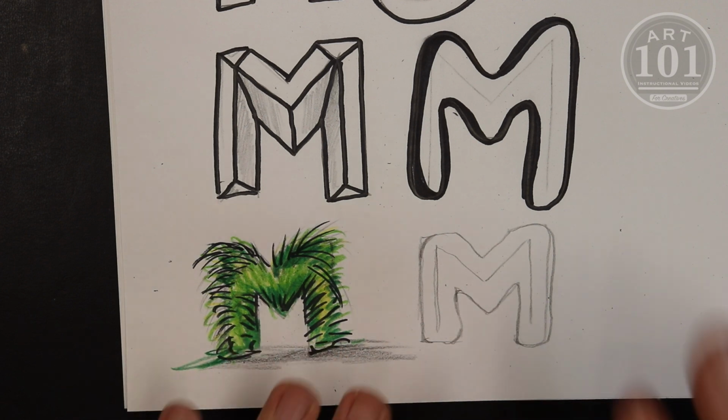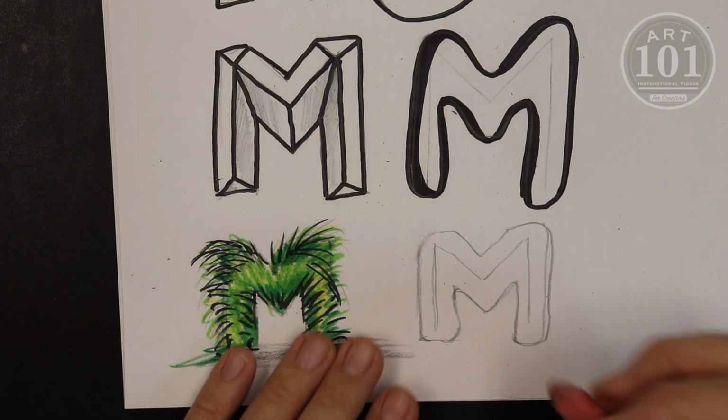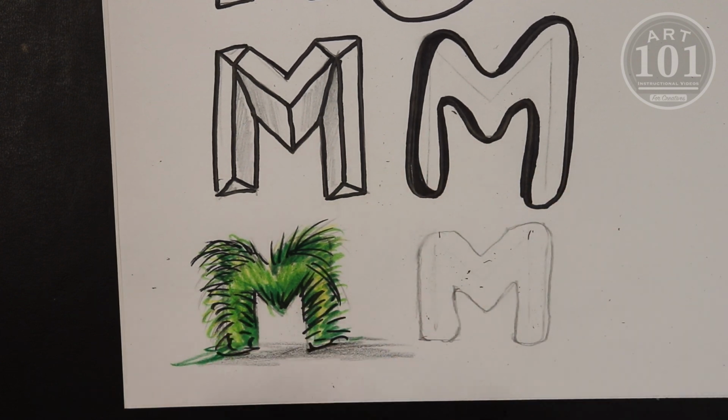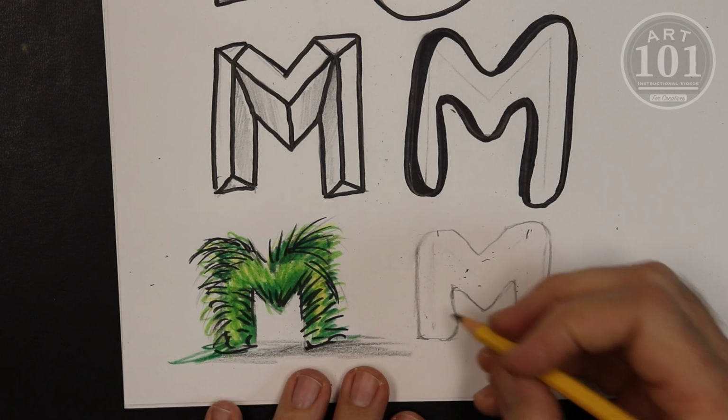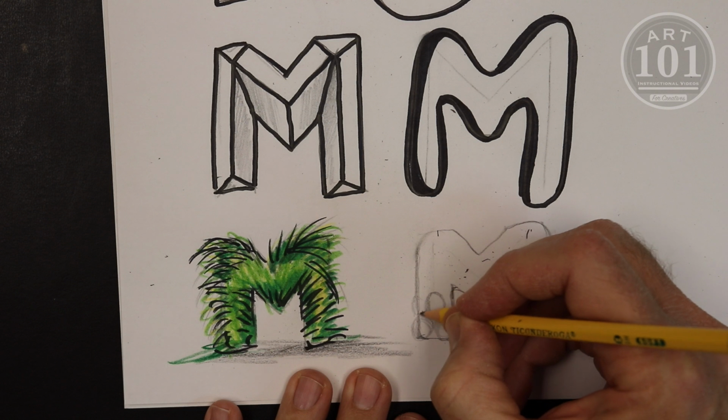It just gives you a place to start. And if you draw it nice and light, then you can erase it very easily. Let's go ahead and erase this center. And then how about we make this M look like it's made out of maybe like little gumballs or bubbles or something like that.